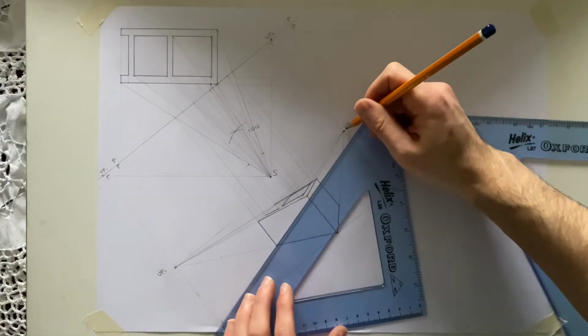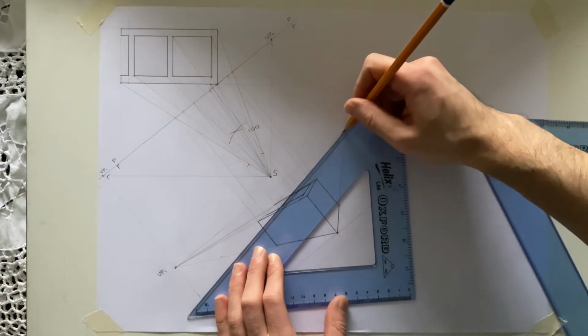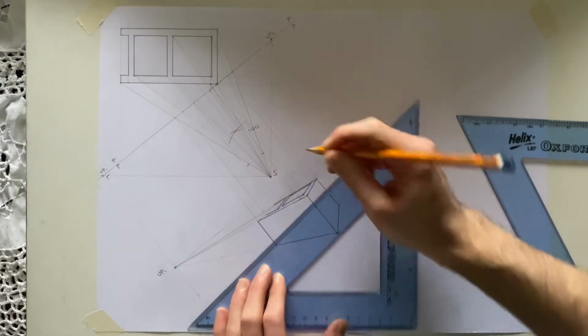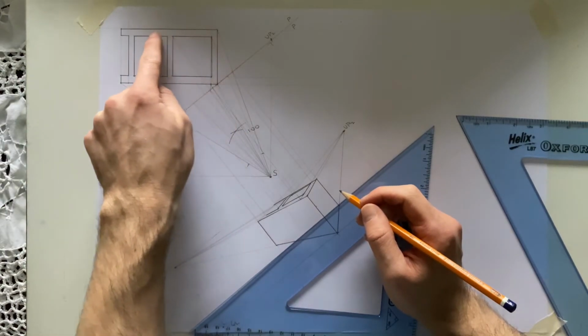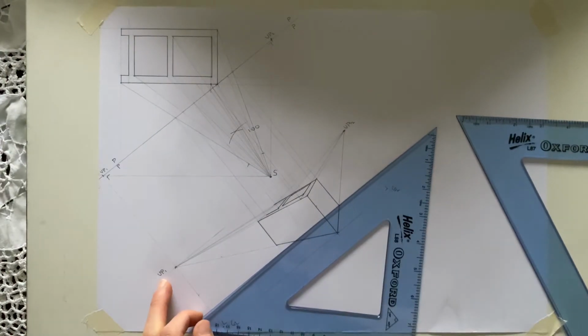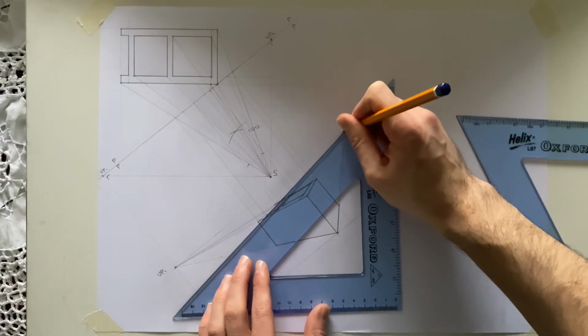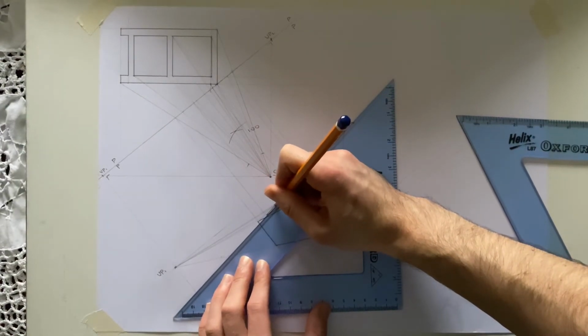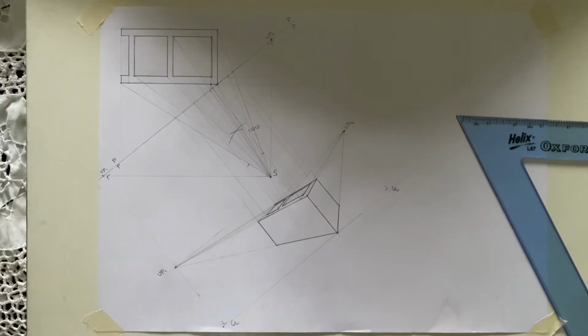And when I join those back to my vanishing points, you'll see that this line stops where that line joins back there, because remember, this line is shared all the way across, so therefore that point joined back to the vanishing point on the left is shared as well. And I connect this back here, and that gives me that part of the block there.